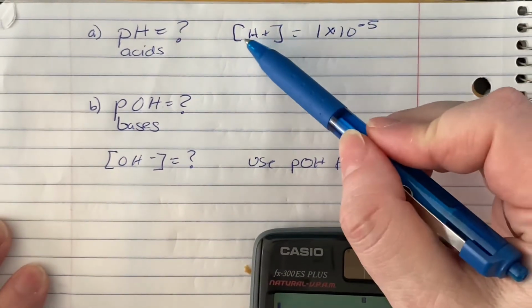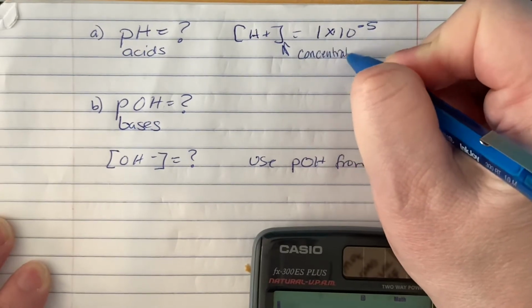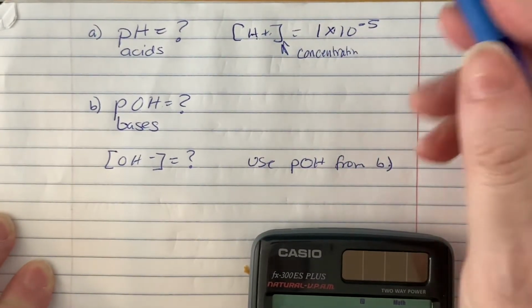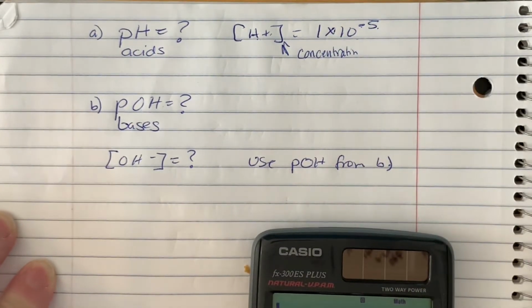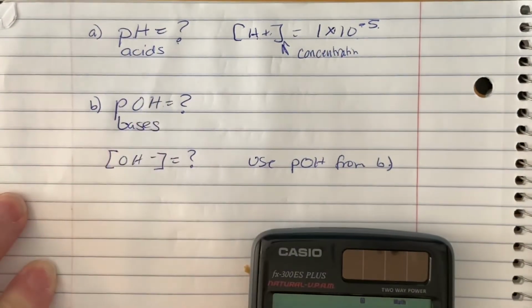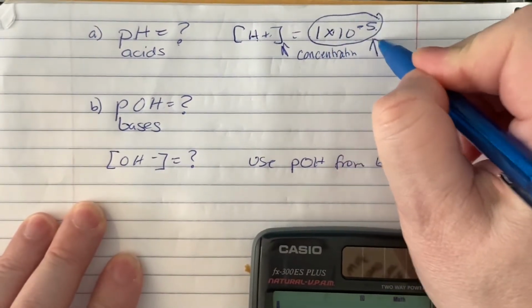Now, if it tells me the concentration, that's what those brackets mean in this unit, of the hydrogen ion, or sometimes called the hydronium ion, is 1 times 10 to the negative 5. They're going to want you to find out what is the pH. Okay? So on your calculator, you are going to put this number in first.